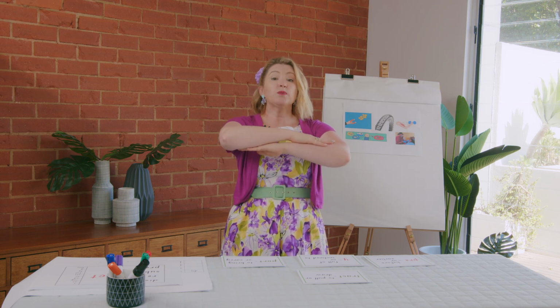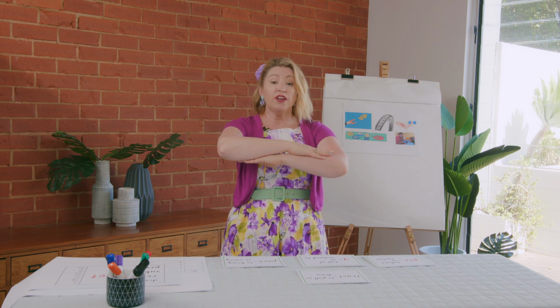Are you ready to warm up with our definitions? Let's go. Remember what a morpheme is? I want you to do the actions with me if you can. A morpheme is the smallest unit of meaning within a word. A base word is the main part of a word and it holds the original meaning. A base word can stand on its own.